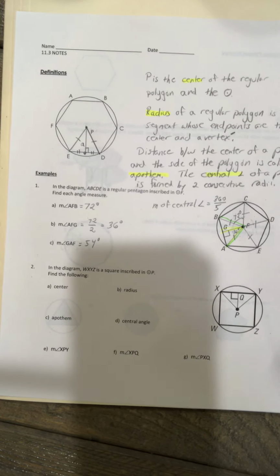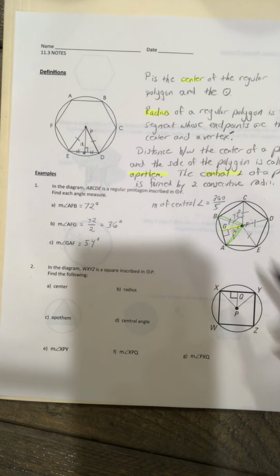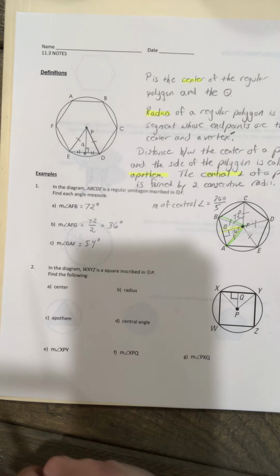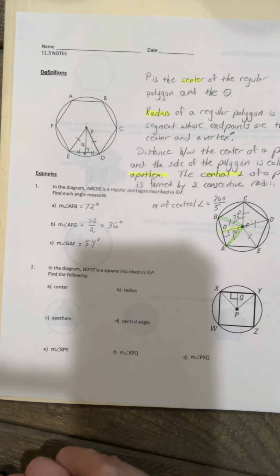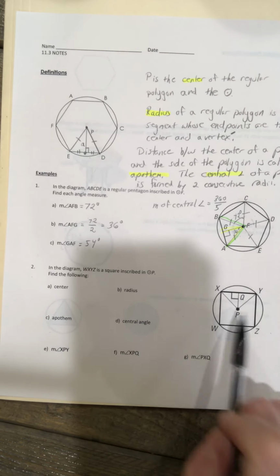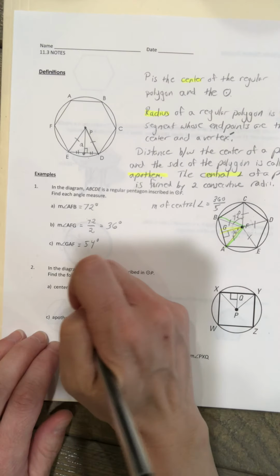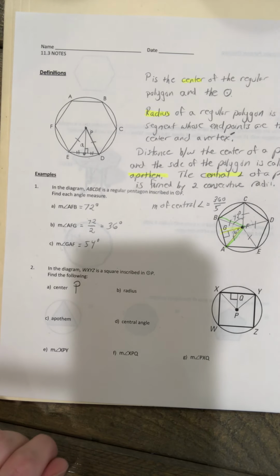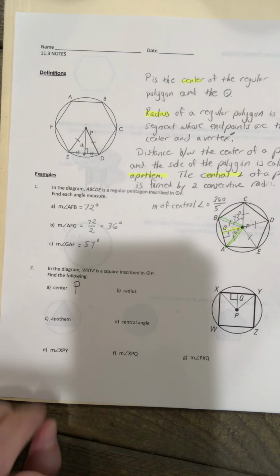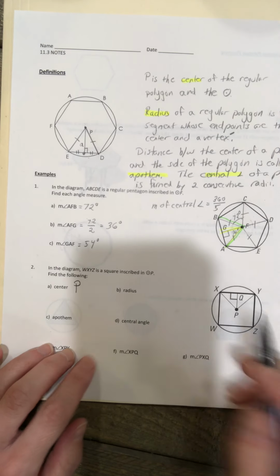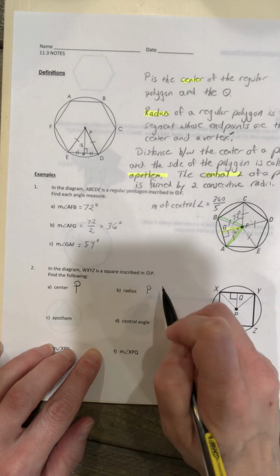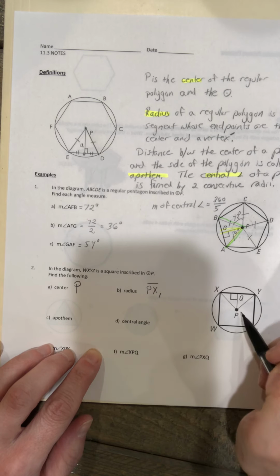So now we have a regular quadrilateral, which we know is a square, and we have it inscribed in our circle P. In the diagram, WXYZ is a square inscribed in circle P. Find the following. Center, right there. The center of our square and our circle is P. We have radius. The 2 radii that I see drawn, you could have said it's PX, or you could have said PY.